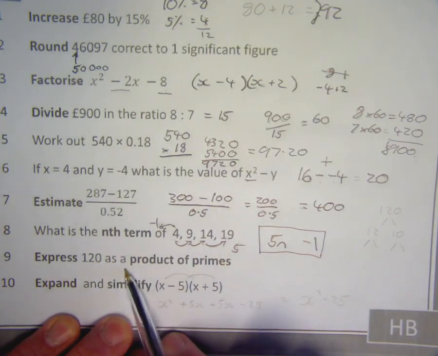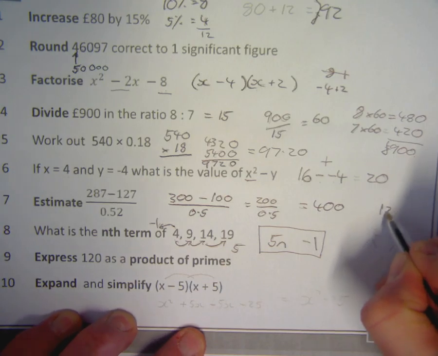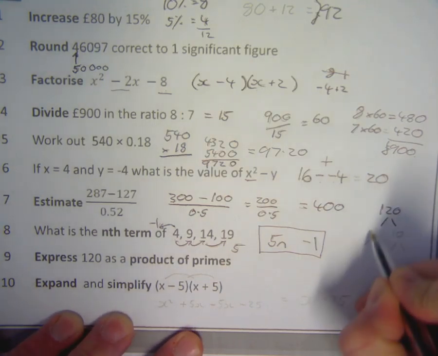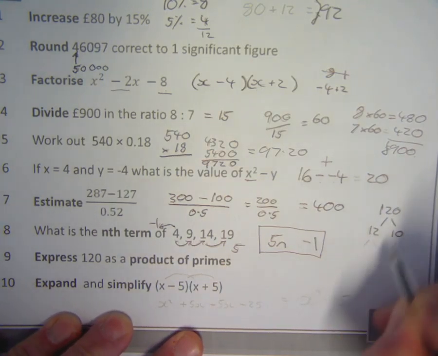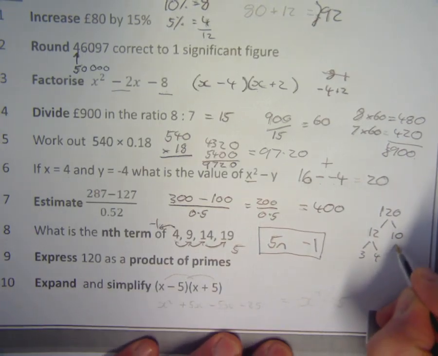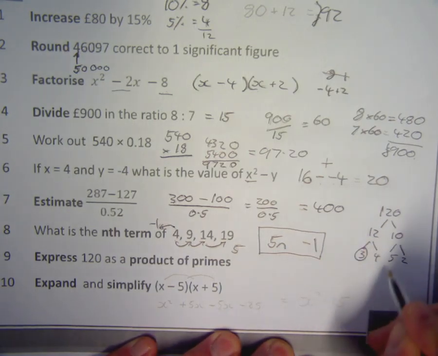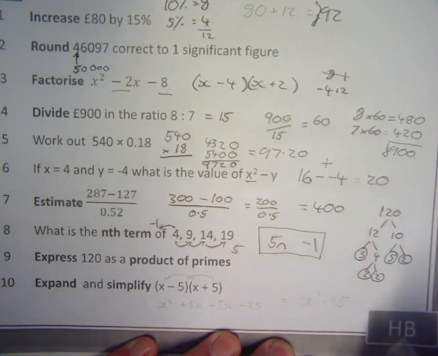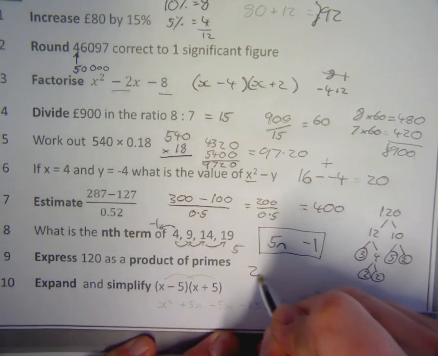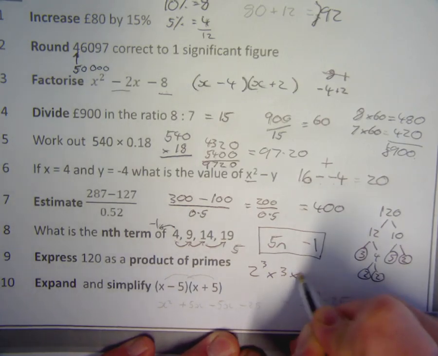Express 120 as a product of primes. I always think of factor trees. 120 can be split up into 12 times 10. 12 can be split up into 3 times 4. 10 can be split up into 5 times 2. That's prime, that's prime, that's prime. 4 is 2 times 2. So I end up with 2 cubed times 3 times 5.